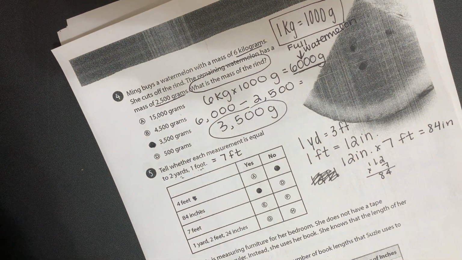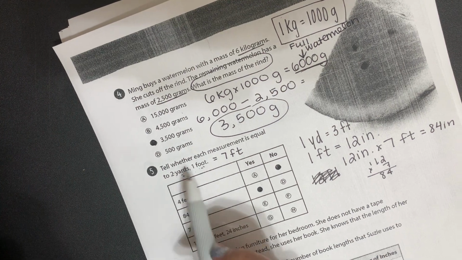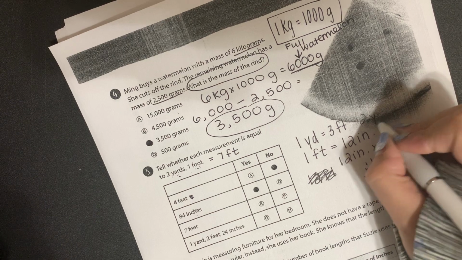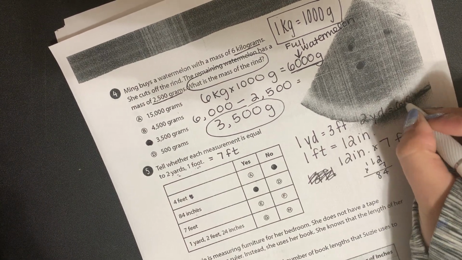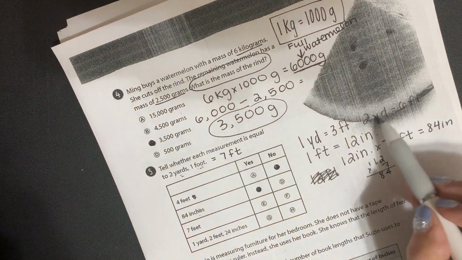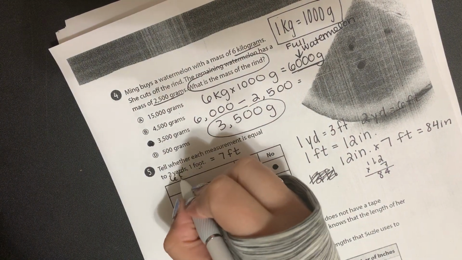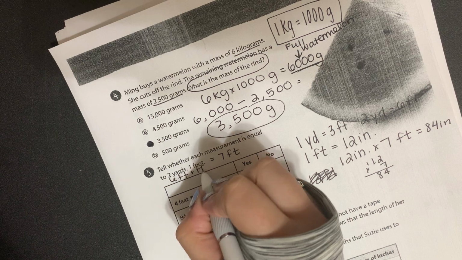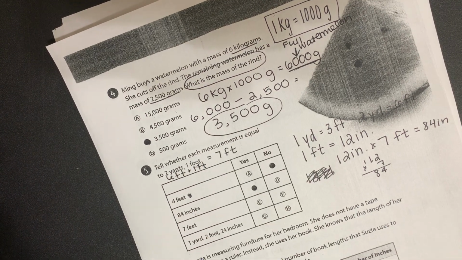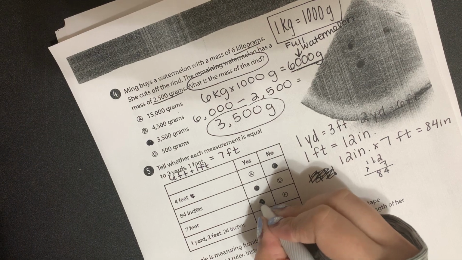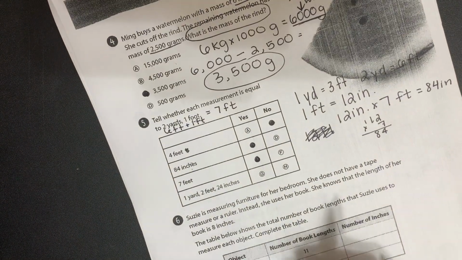Now, we also said 2 yards is equal to 6 feet, right? Because 1 yard is equal to 3 feet. So 2 yards is equal to 6 feet. So if we have 6 feet here plus 1 foot, we know it's equal to 7 feet. So obviously 7 feet is equal to 7 feet. That was easy. But then this one requires a little bit of extra work.